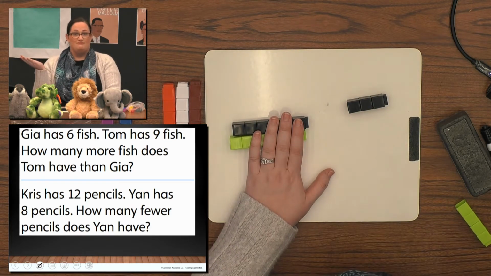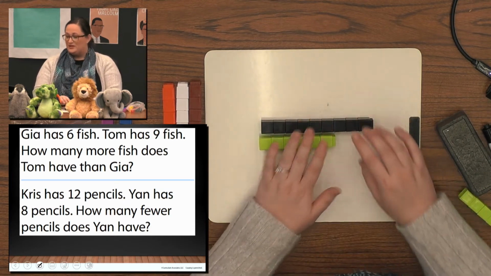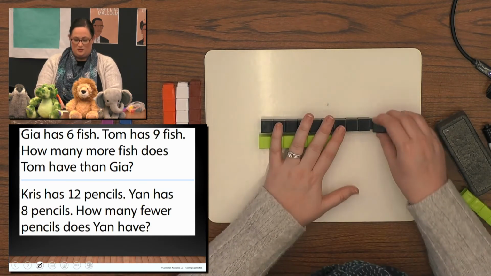Done. Pretty cool, huh? Okay, Chris has 12 pencils. Well, that's gonna be 10 and 2.